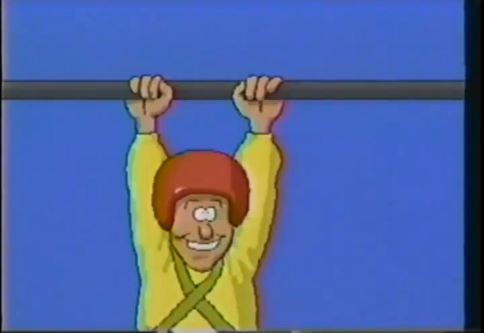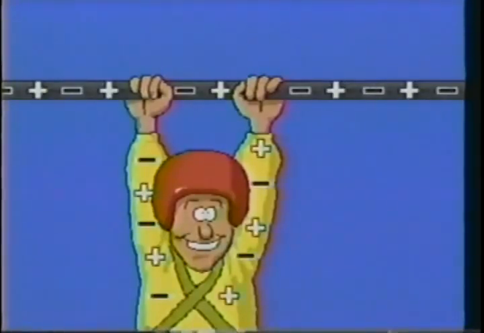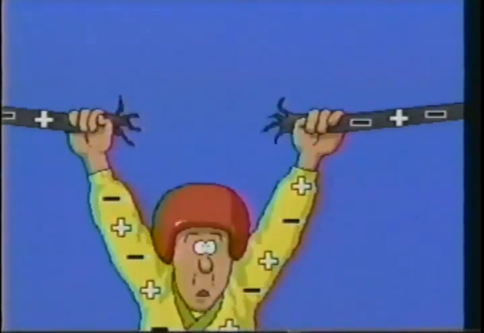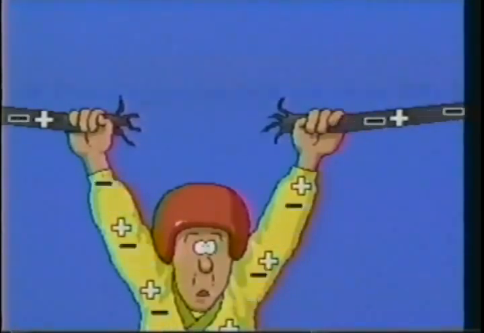Perhaps now we have enough information to help our stranded parachutist. The reason he isn't getting a shock is that he isn't part of a complete circuit. If the situation changes, he'll soon be in big trouble.